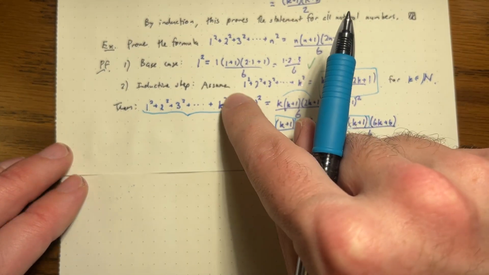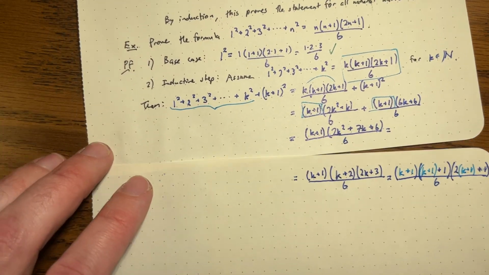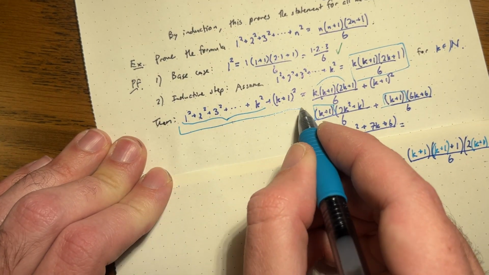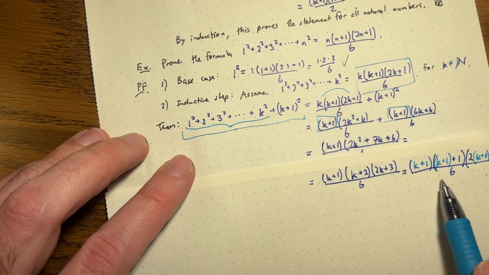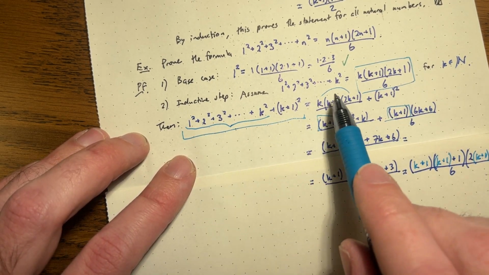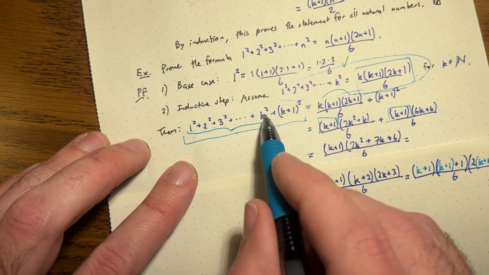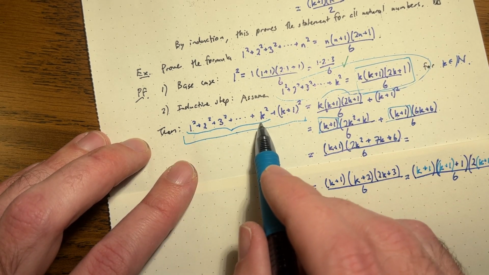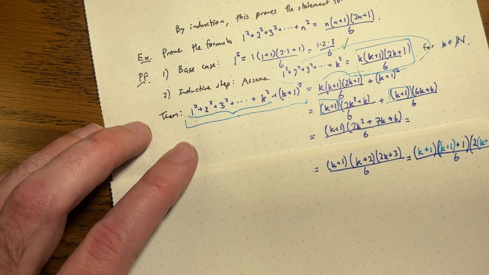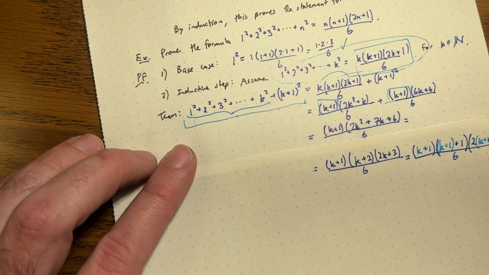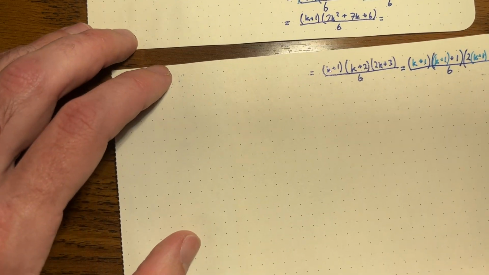Well, we proved that assuming it's true for k, we can prove it for k plus 1. And again, we start with this. We can't claim this is equal to anything. Like we can't claim this is actually equal to this. But we can use the fact that we're assuming, and that's what we did. We used the fact that the first k squares, that sum is this, and then just after some algebra, we get there, and that proves it. So we're done. Excellent.